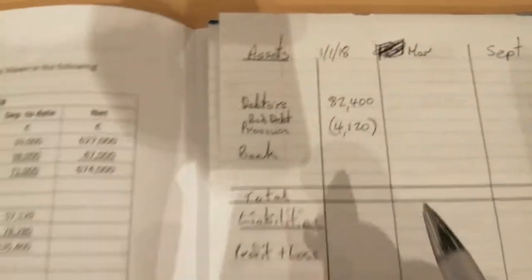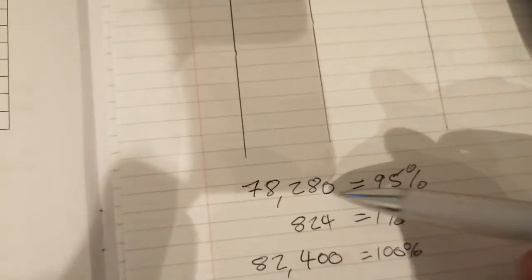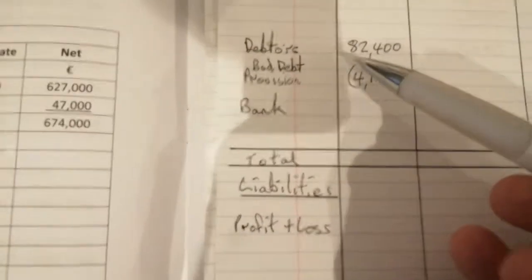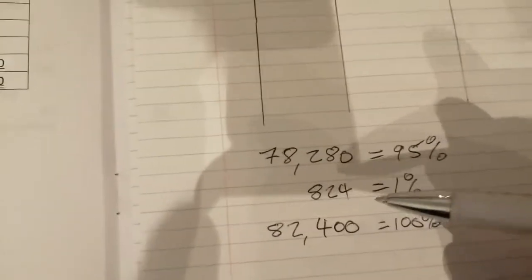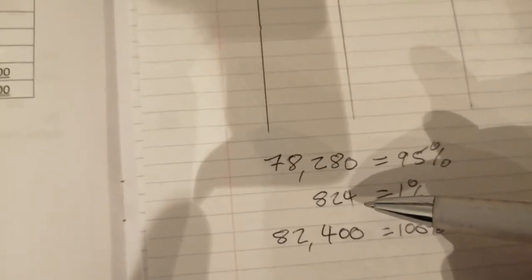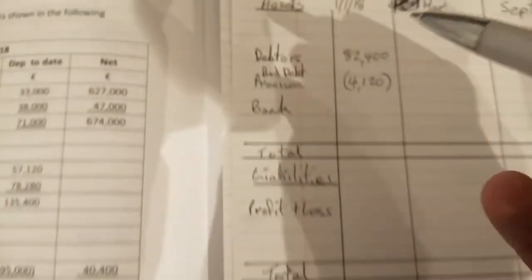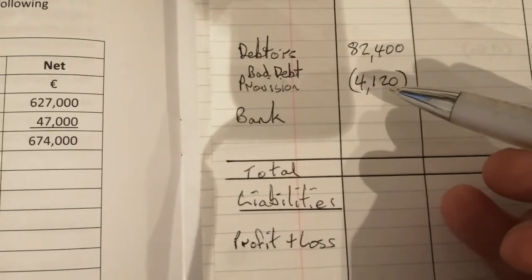And then the second thing is, to find out what this 5% is, we could either just subtract that original 78,280, which is 95%, from the 82,400, which is 100%, or we could take this 1%, 824, and multiply it by 5 to get 5%, and it'll give you a figure of 4,120.